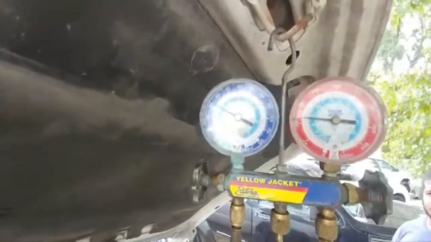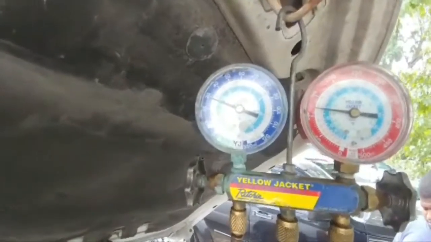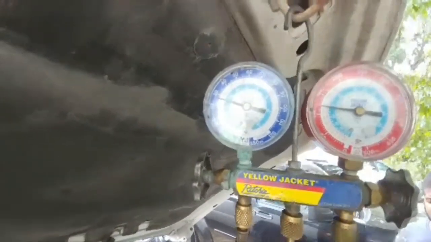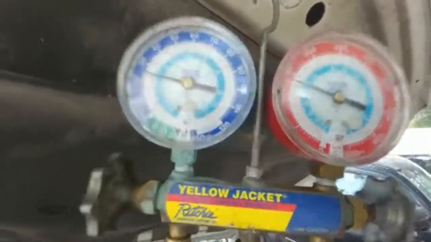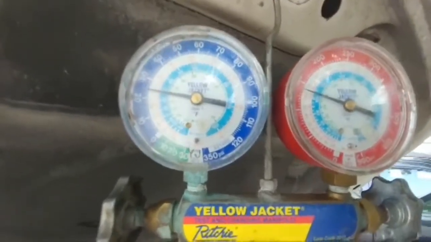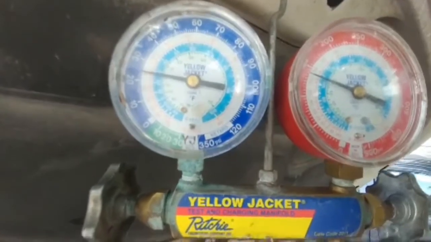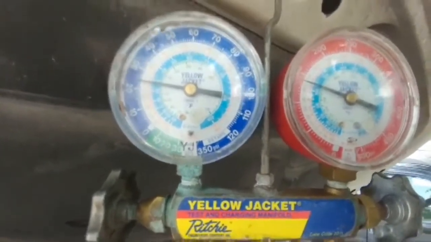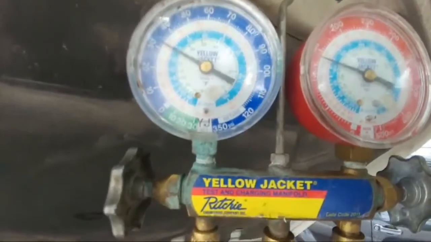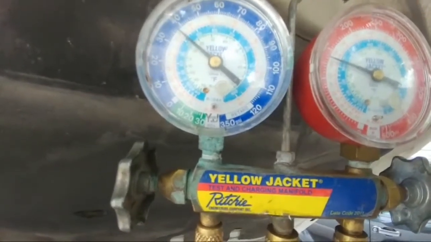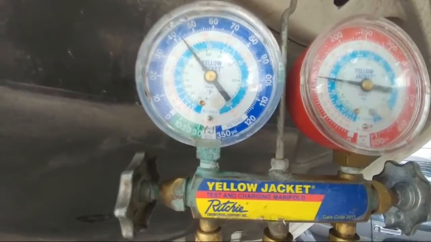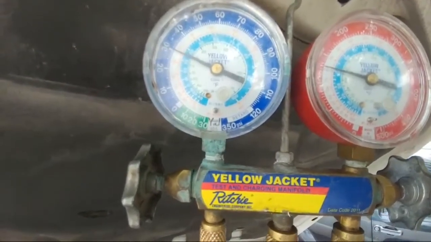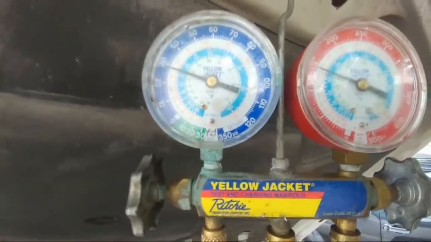Okay. Now you see it's drawing it down real good. I don't know if you got to see when it started, but when it started it was like 40. And then the compressor pulls it all the way down to 20 something, and now it's going back up. You see, that's the compressor turning on and off.